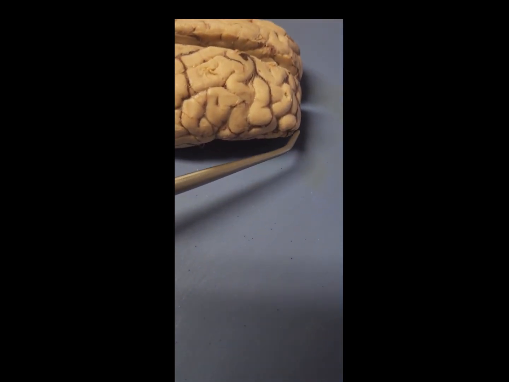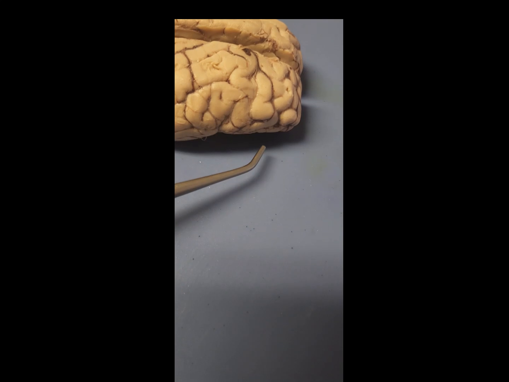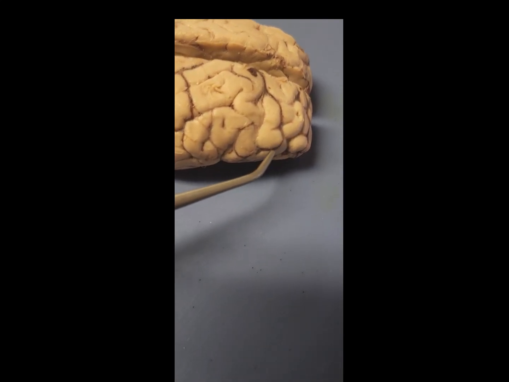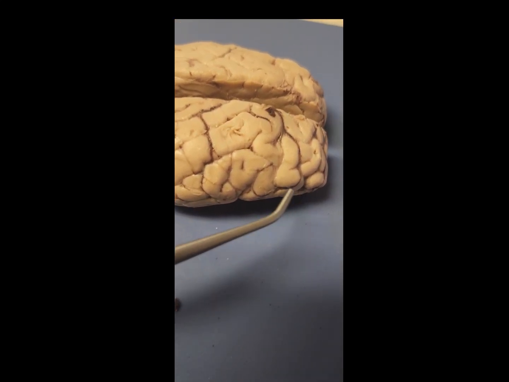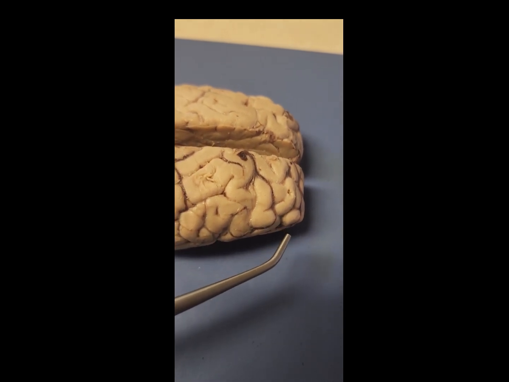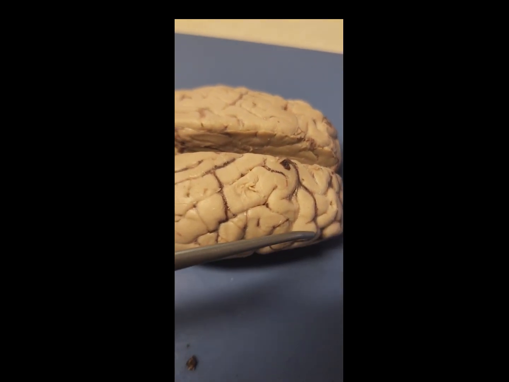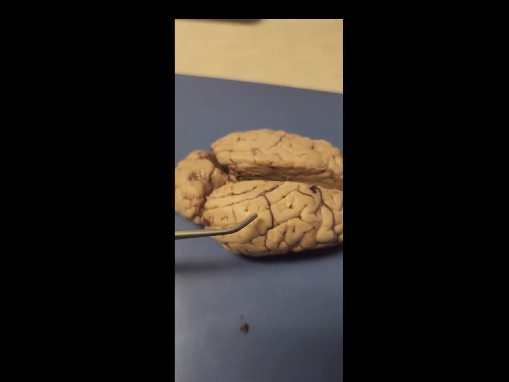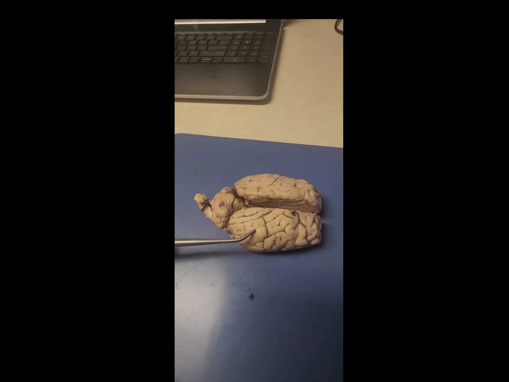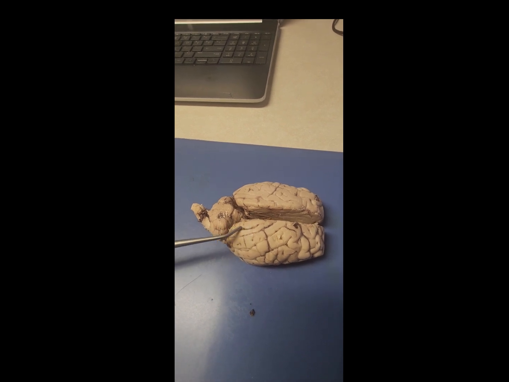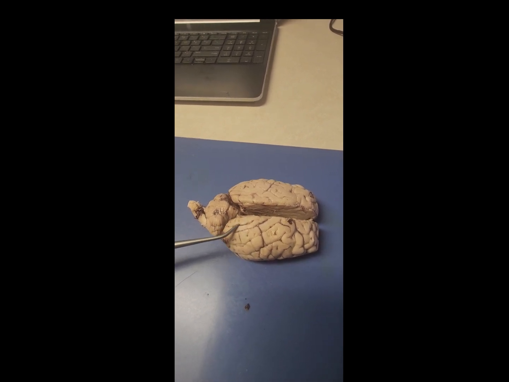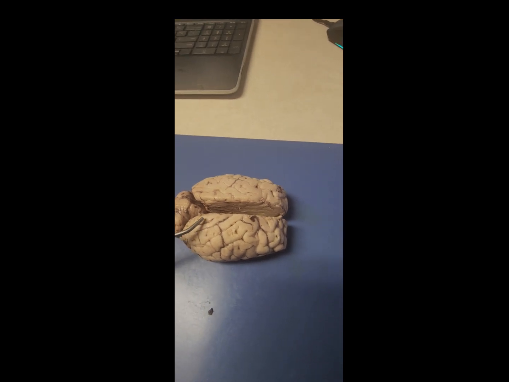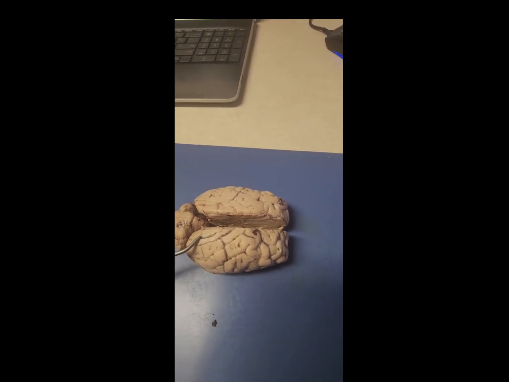The frontal lobe is found right in this area here. It controls our decision making, problem solving, and all sorts of planning. If we move further back, you will find the parietal lobe, which is located back here. The parietal lobe is responsible for touch, temperature, and pain.